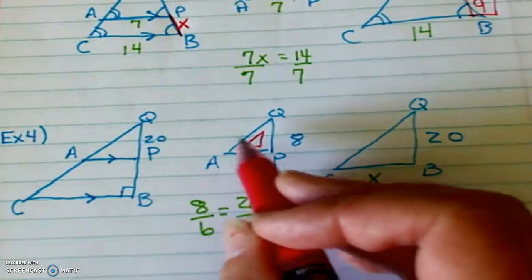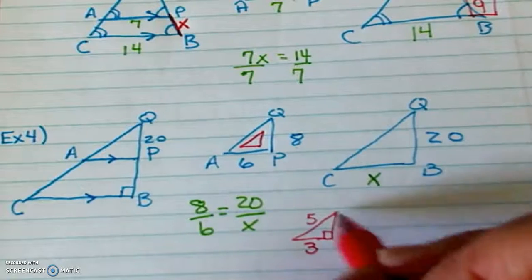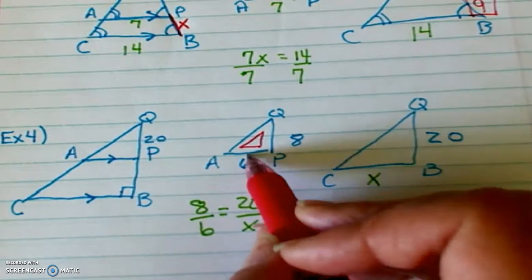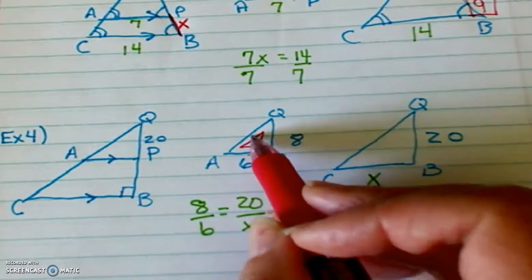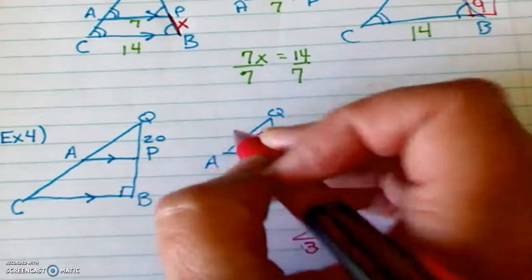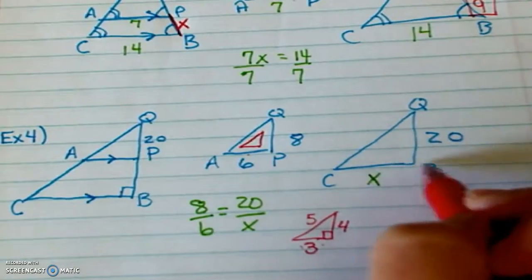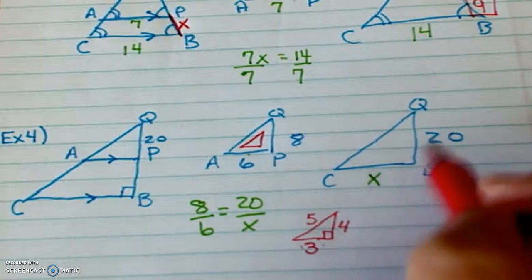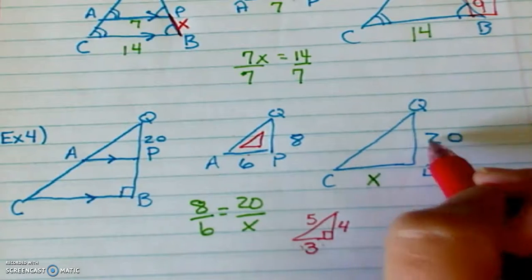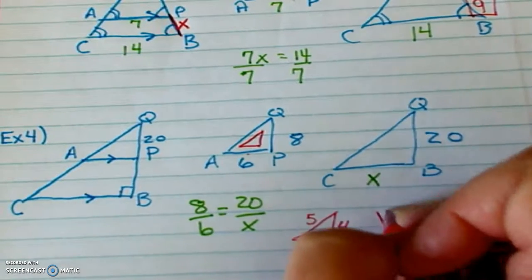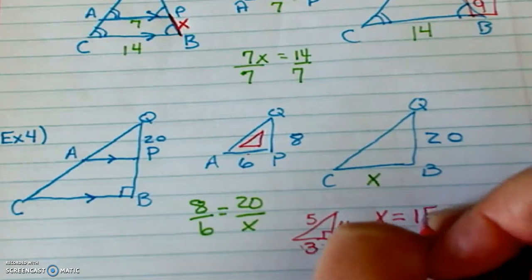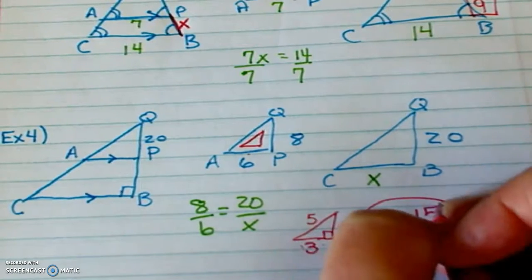So it's a 3, 4, 5 triangle, and the scale factor to this one would be 2. So even I know that this would be 10 right there. But if I look over here, I see what I have done is I have increased it by a scale factor of 5. So that means that x would be equal to 3 times 5, which is 15.